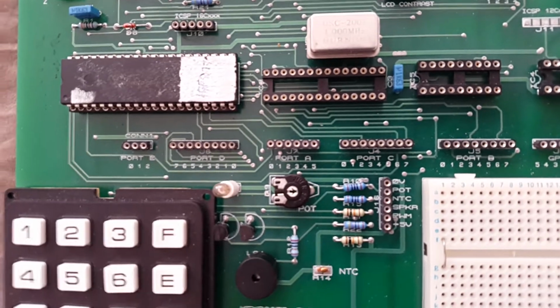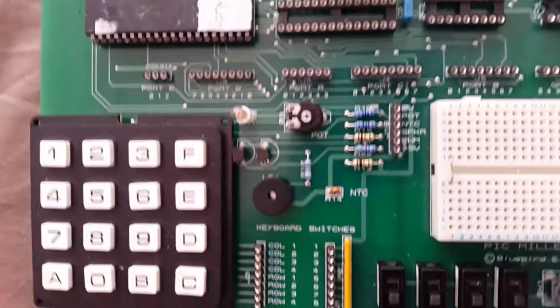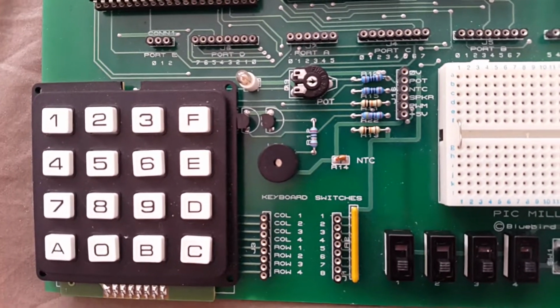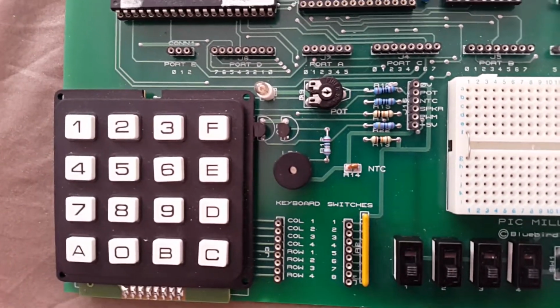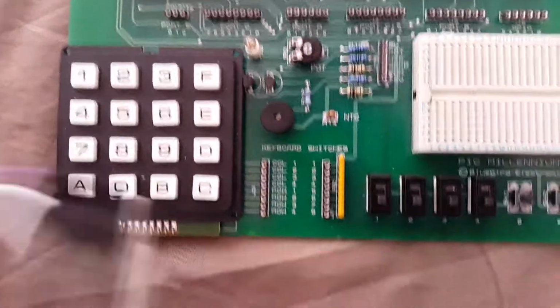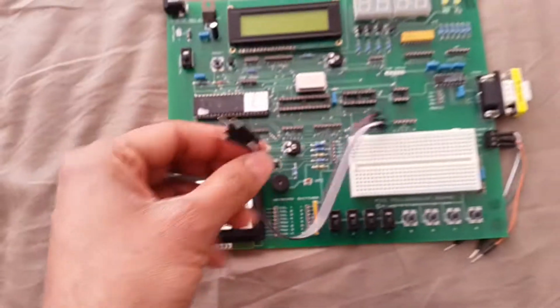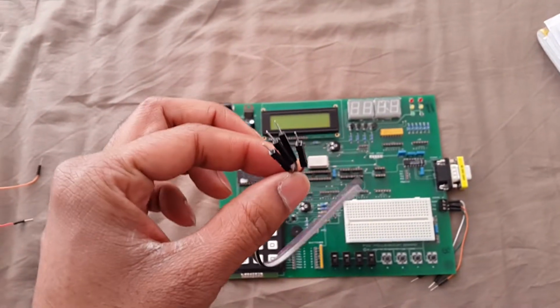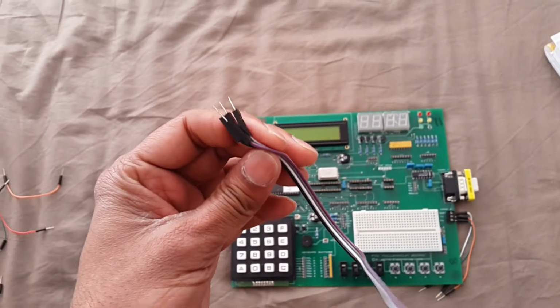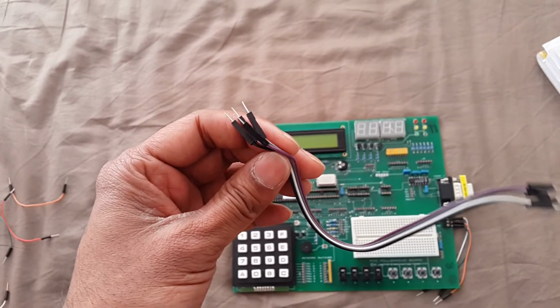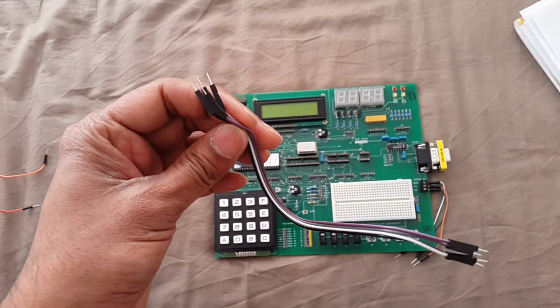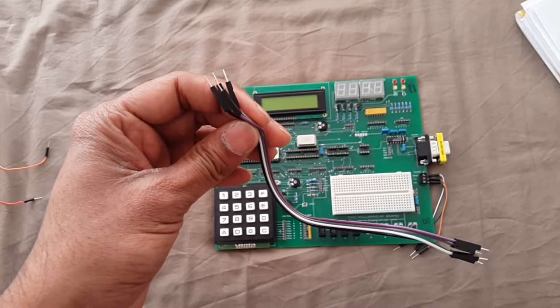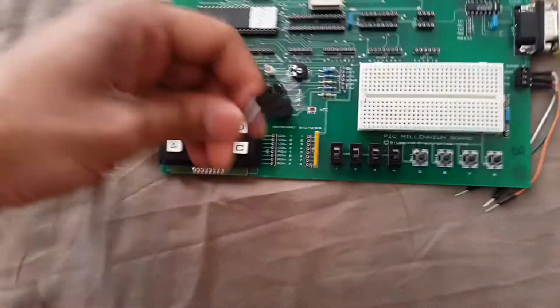So pins 1, 2, 3, 4 connect to columns 1, 2, 3, 4 of the keyboard. Let me take the cables. You can see the cables 1, 2, 3, 4 have different colors. I chose different color cables so the connections are easy to understand.